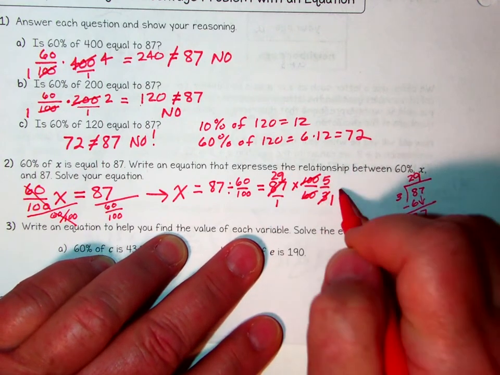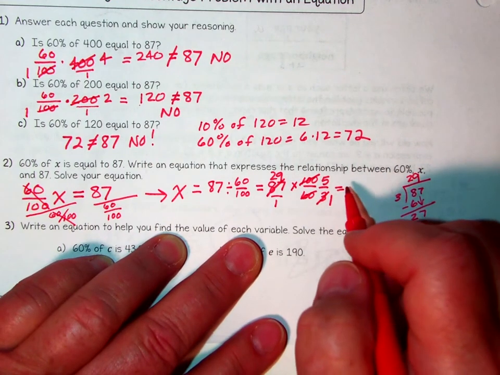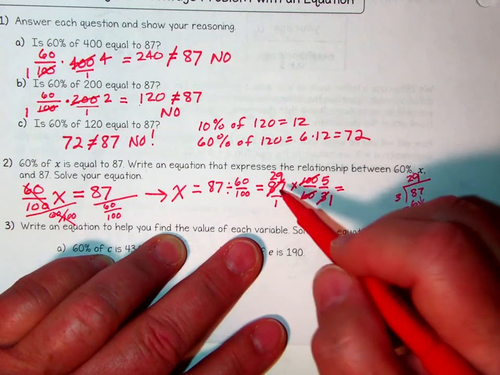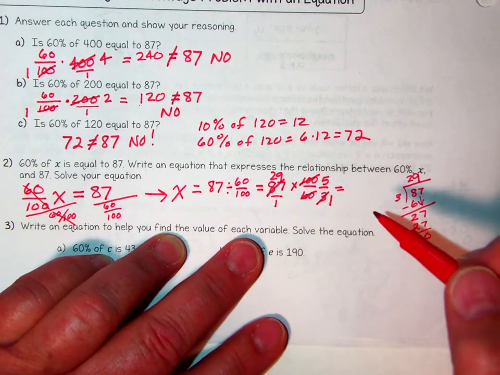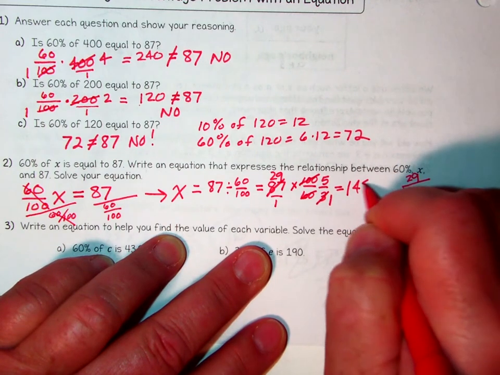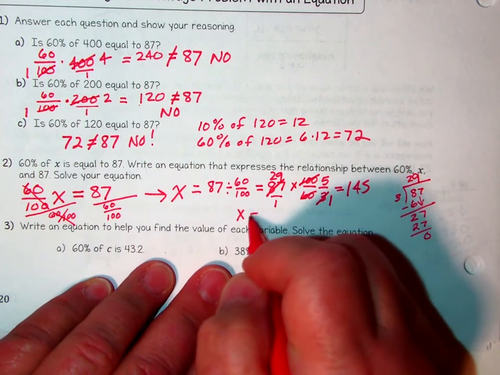Now I can't simplify this any further. I'm left with 5 times 29 over 1. I know 5 times 20 is 100 and 5 times 9 is 45. So I know 5 times 29 is 145, and 1 times 1 is 1. So there's my answer. X equals 145.